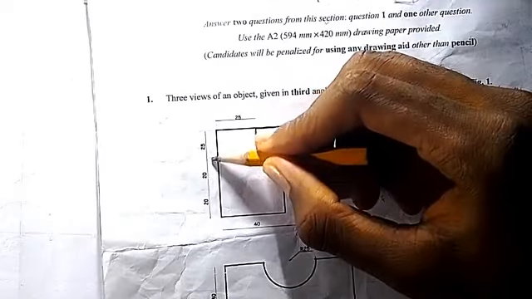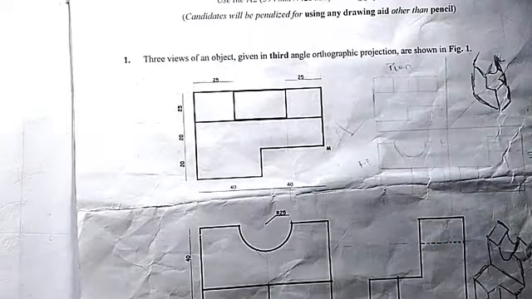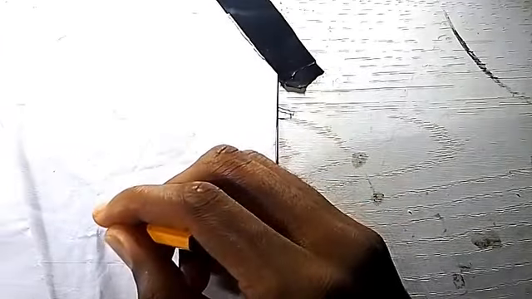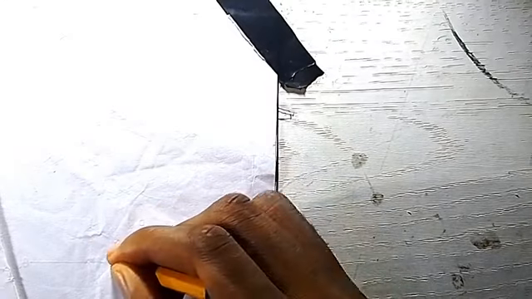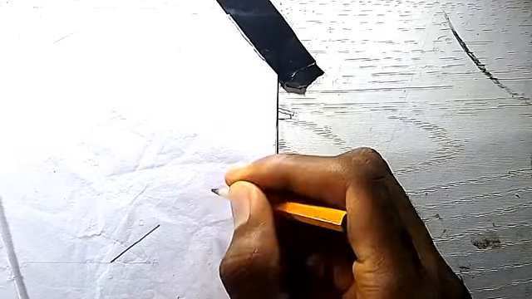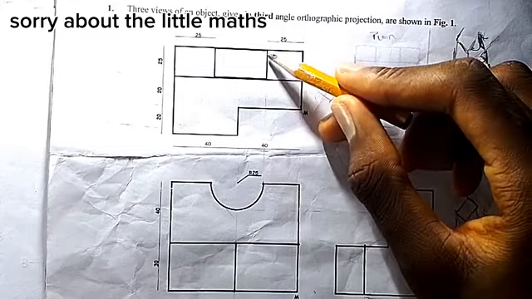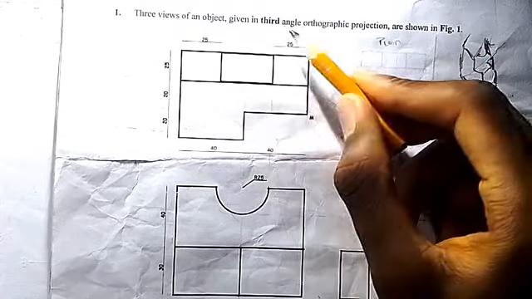So we're having this first part here, and we're having this side, which is giving us 4.5 cm. That's from here to here, 4.5 cm. So we draw for this first part here. So let's say it is 4.5. Then after here it enters inside by, this is 2.5 and this is 2.5, which is 5 cm.